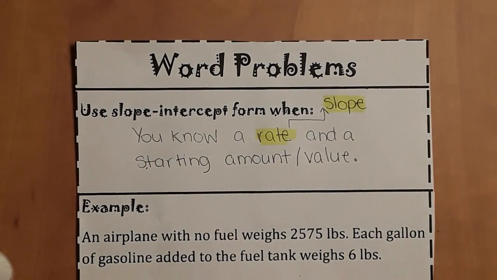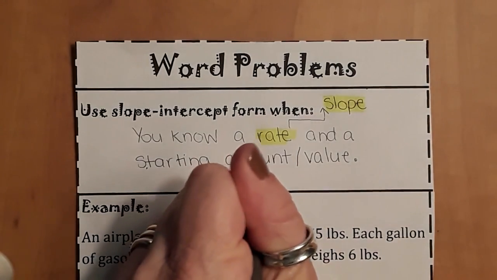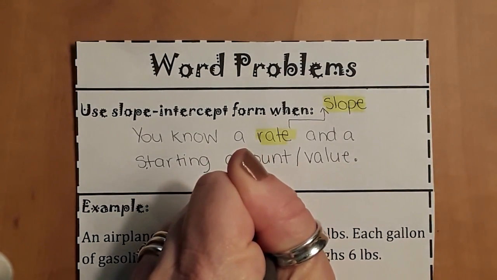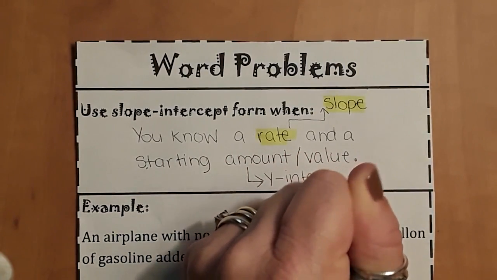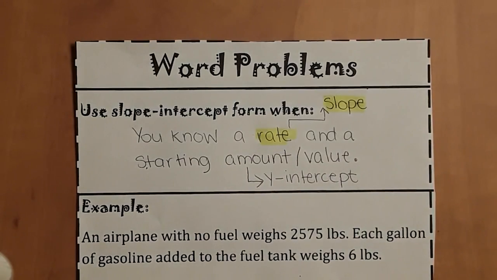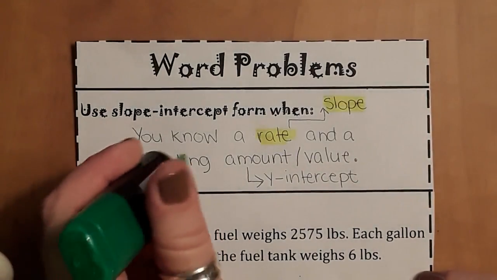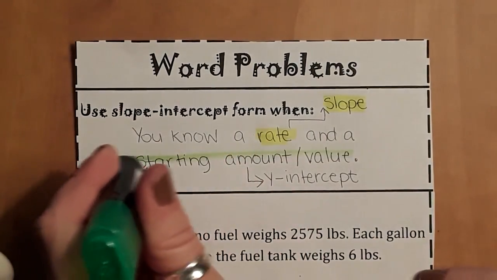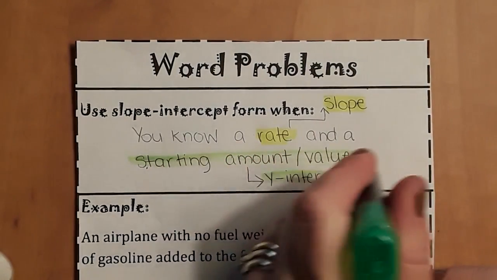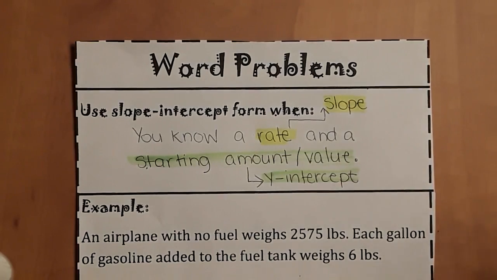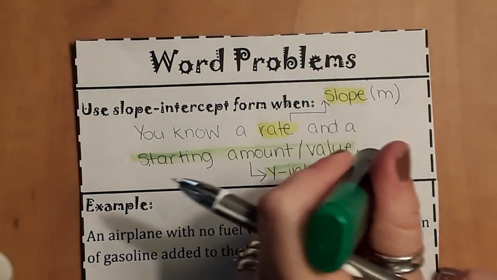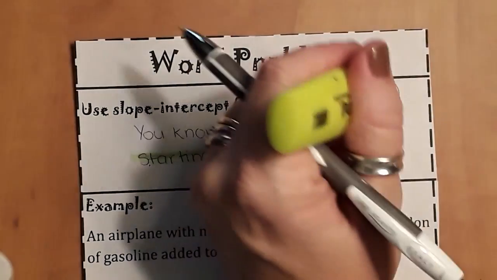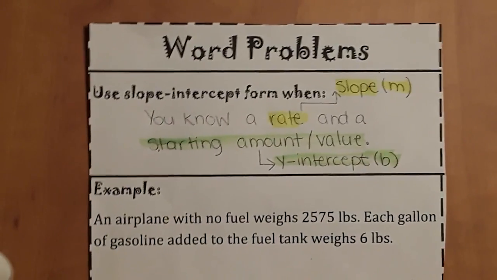The next thing, when I see that starting amount or value, this means that this is a one-time deal. That means that that is our y-intercept or our b. This is where we're going to start our line if we were going to graph it. So you have that starting amount, your y-intercept or your b. Remember your m for slope.